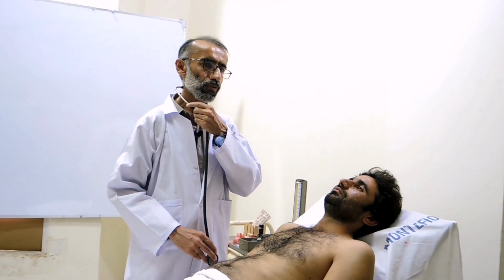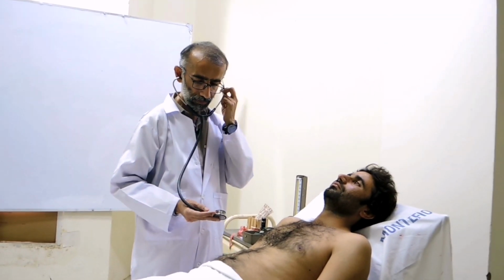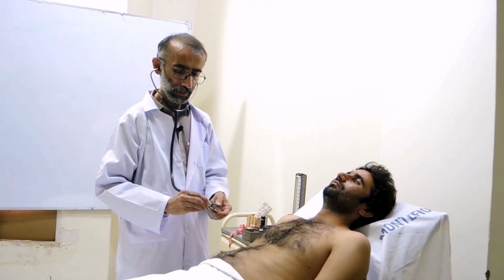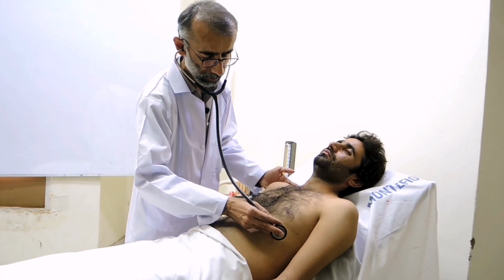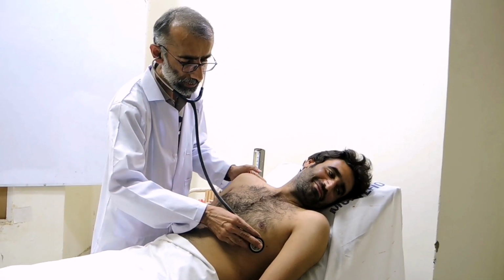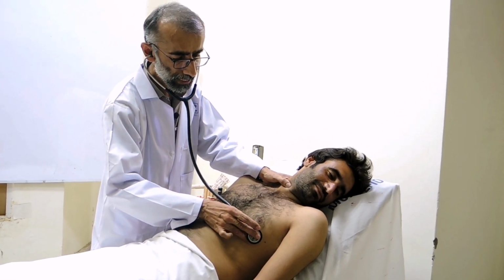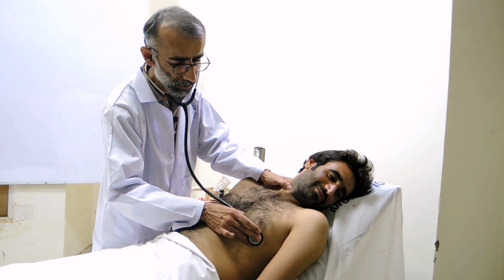And now assess mitral valve for mitral stenosis in the left lateral position on expiration with bell. Turn to this side. Left lateral position for mid diastolic of mitral stenosis.